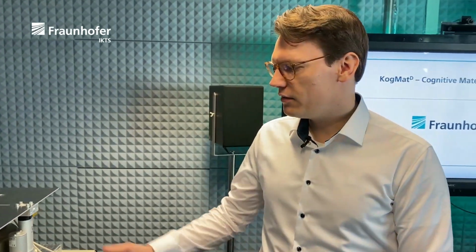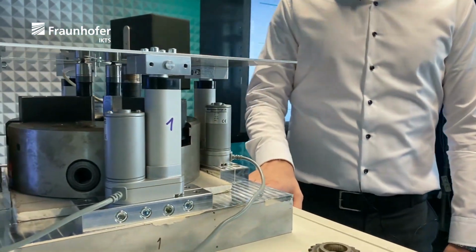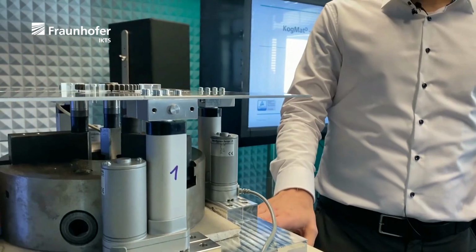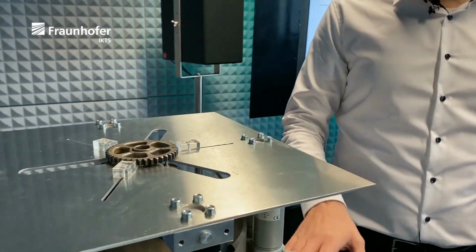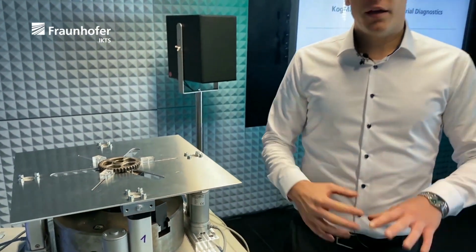Thank you, Dario. Our next demonstration is our ultrasonic testing rig. This testing rig was co-designed and built by one of our students. In our research group, we focus on the combination of non-destructive testing methods and the associated data evaluation using machine learning.